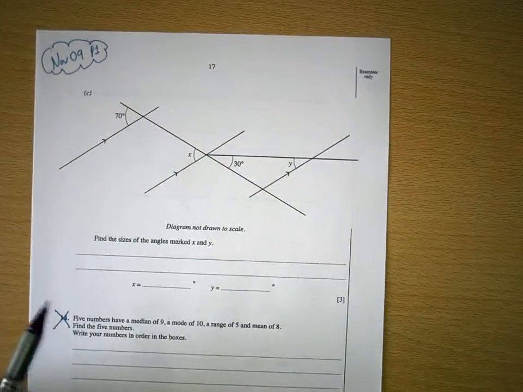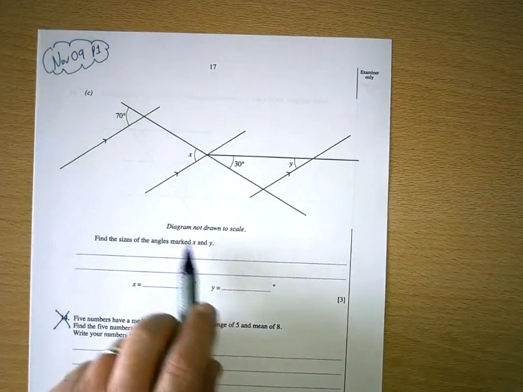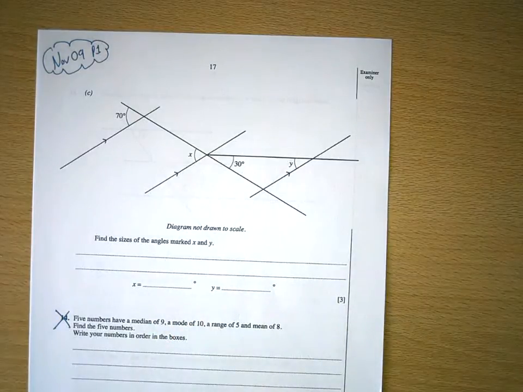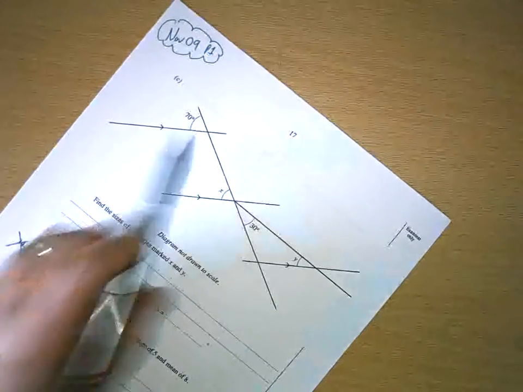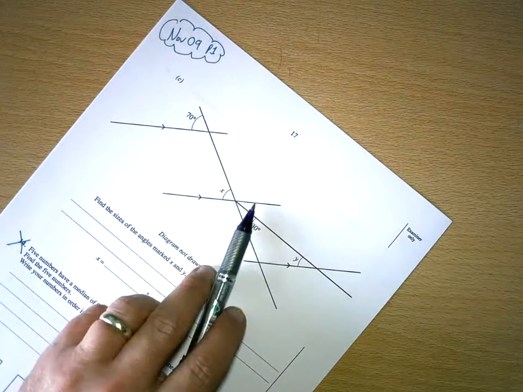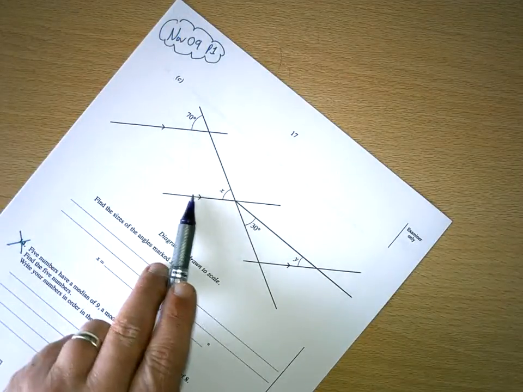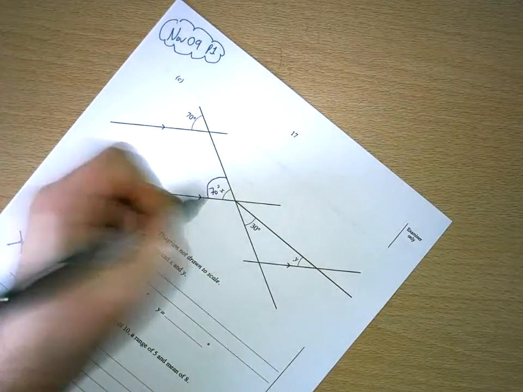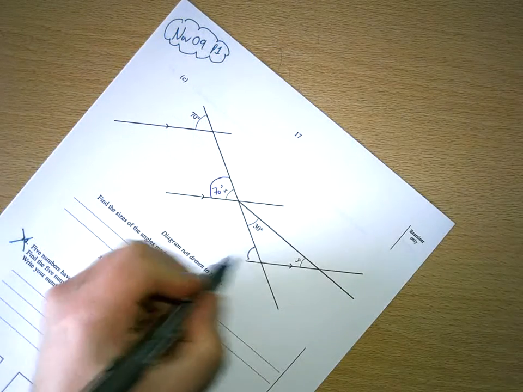In the next question we have three pairs of parallel lines. This has got nothing to do with bearings, but again the diagram is not drawn to scale, so we aren't able to measure anything. Now again, what we have here are corresponding angles. That means the same angle on one parallel line will be identical to the size on the other. So if that's 70 degrees here, that is parallel to that. That means that that angle there must also be 70 degrees, as must this angle here, because it's also part of a parallel line set.